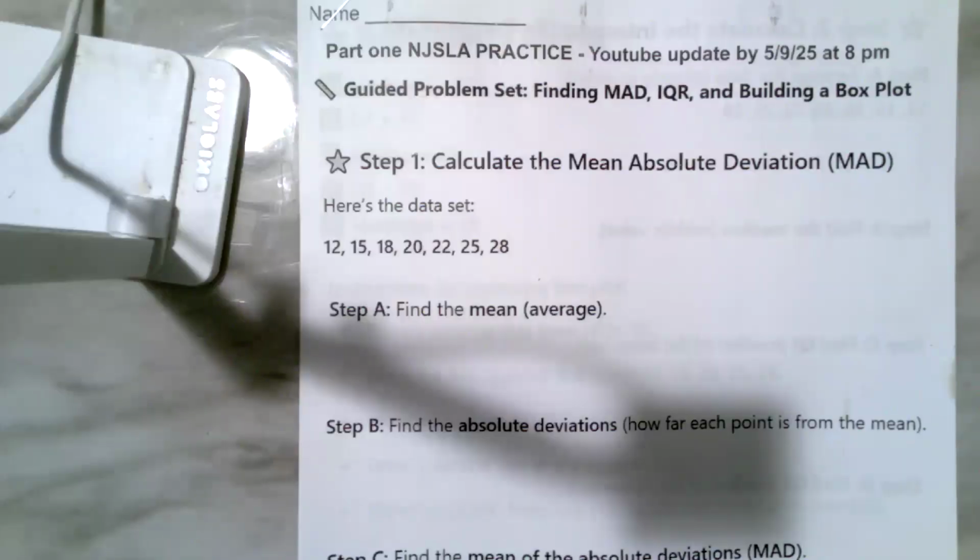All right, scholars. So let's do this final review before your state test. I just want to let y'all know I'm really proud of y'all. I'm really proud of the work that you've done this whole year. So I honestly think that you're gonna knock this out the park.